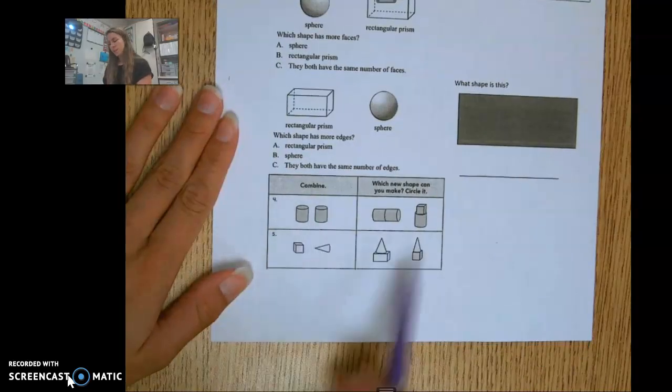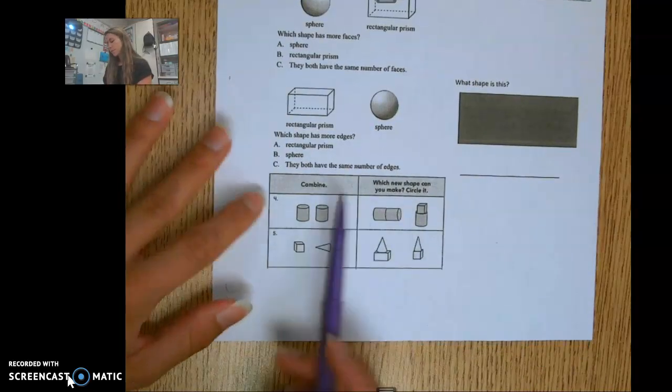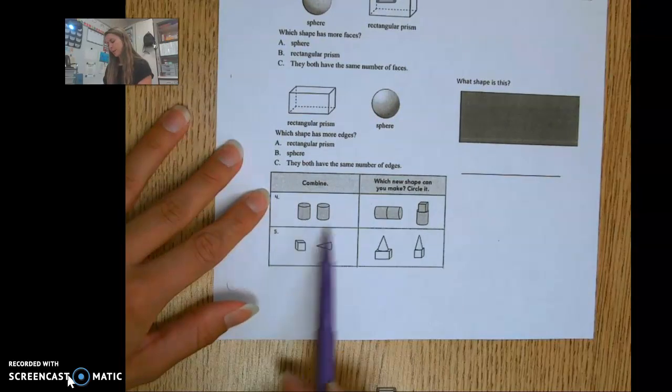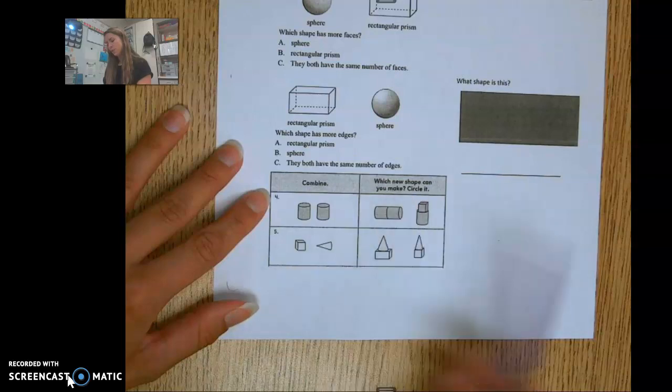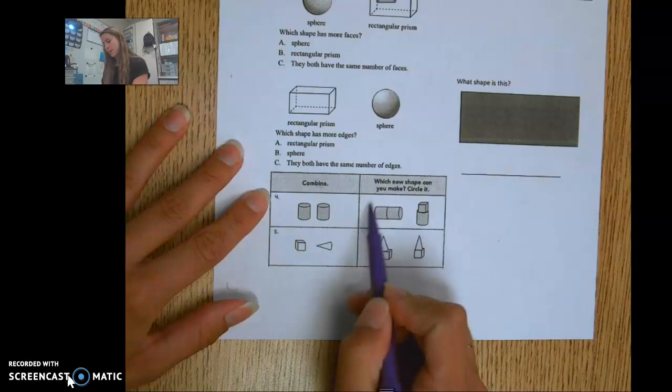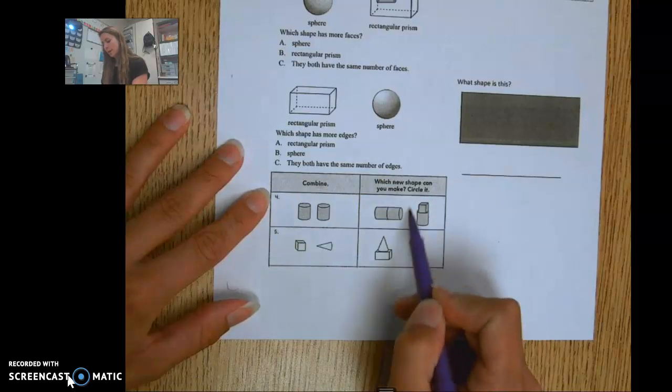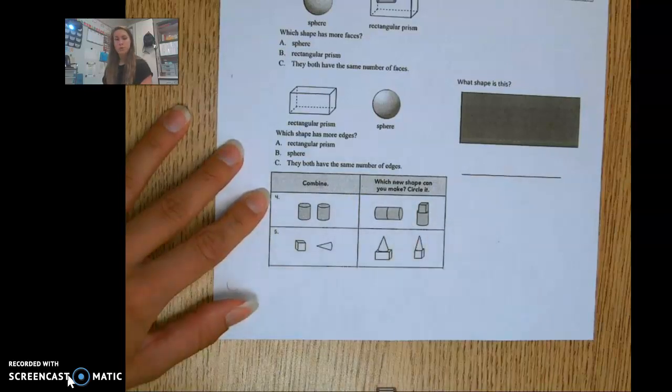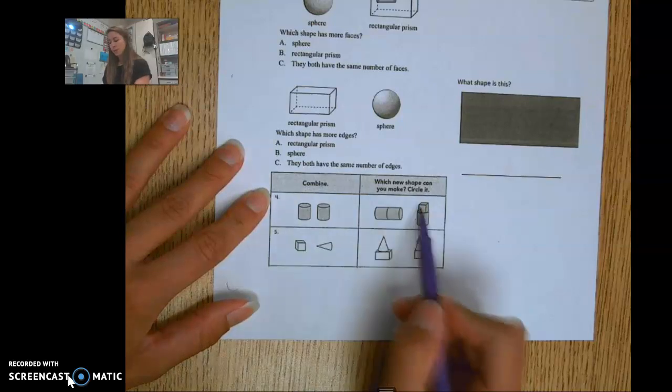Down below in this box, it's asking you to combine these two shapes. So we have two cylinders here. What new shape can you make? Circle it. So these two shapes put together, would I make this or would I make this? I'm going to circle the correct picture.